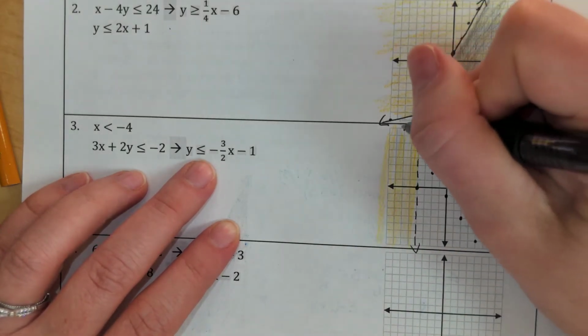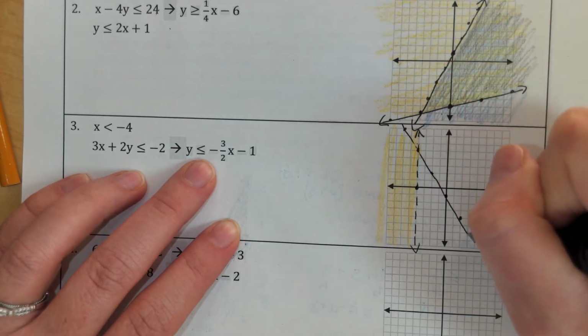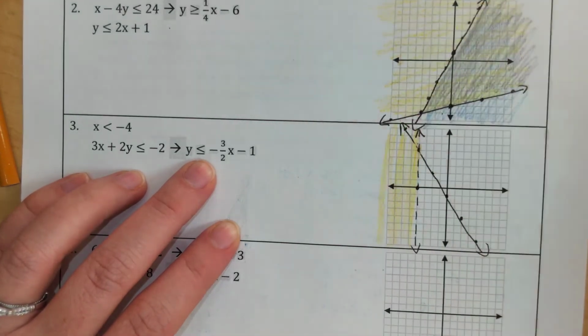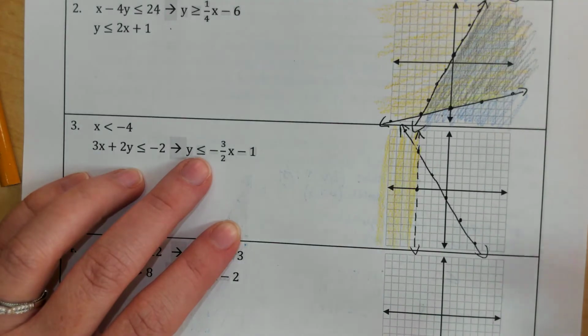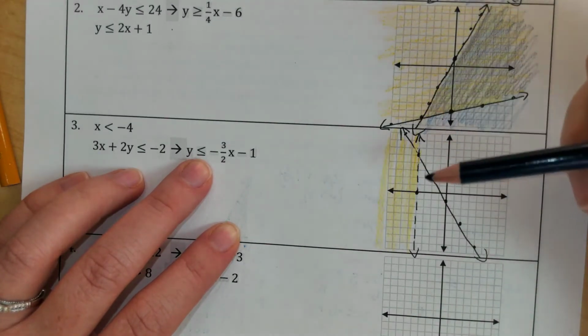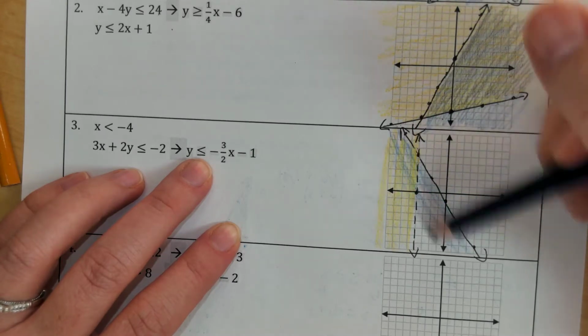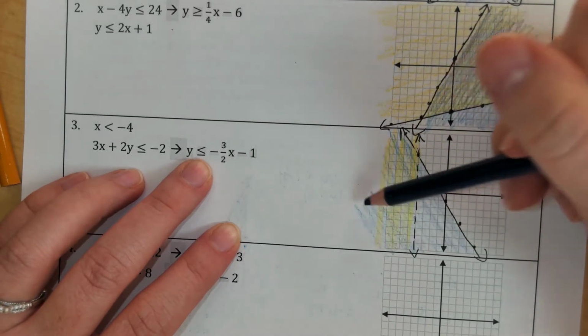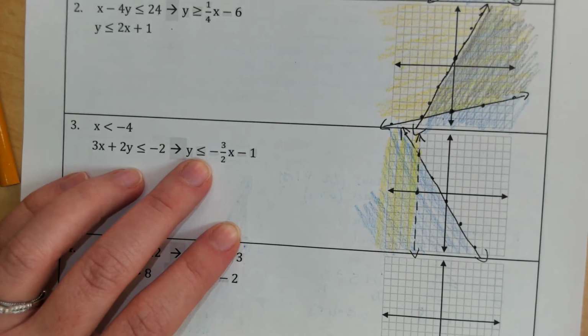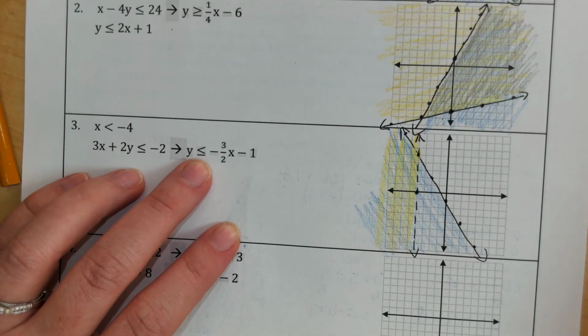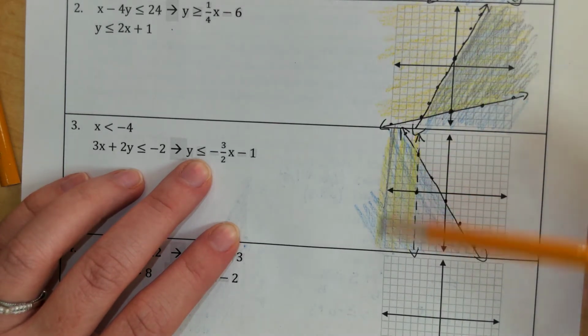And it is a solid line in this case because this time I am dealing with an equal to symbol, and it's smaller than, so our numbers that are smaller or less than. We're going to go below that. So you'll notice that my double shaded area becomes this area right here.